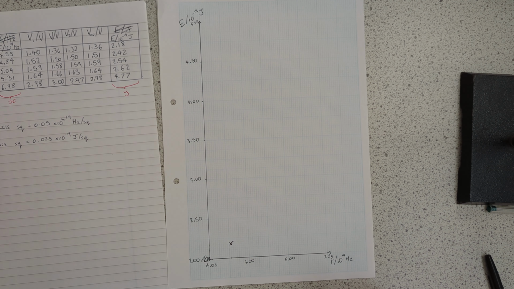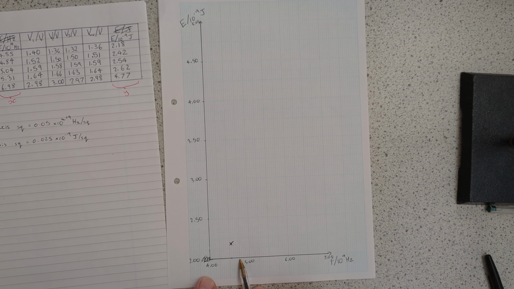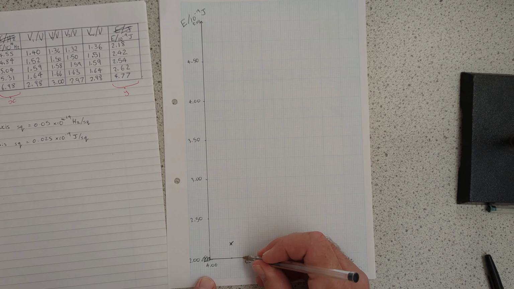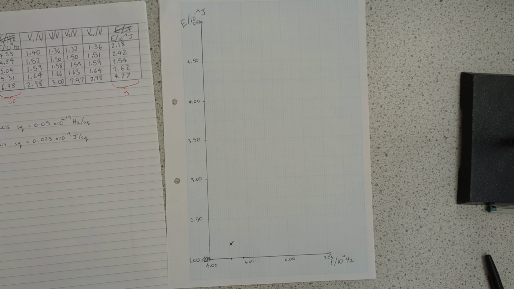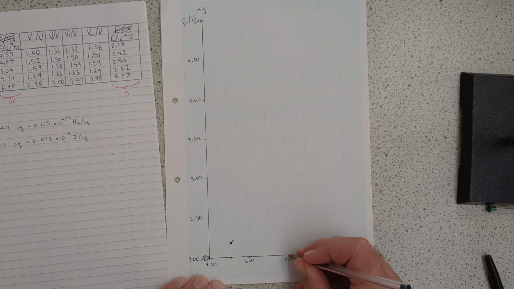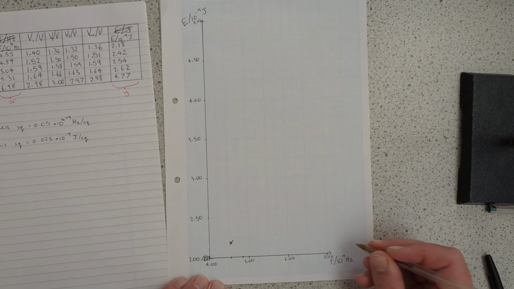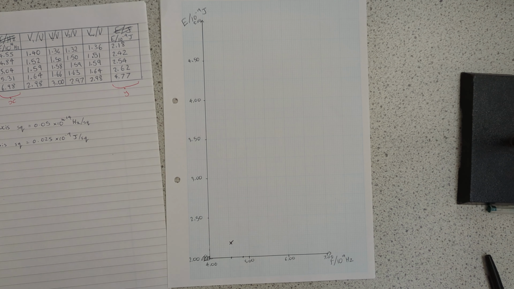There's the first data point. 4.85. So 4.5, 4.75, 4.8, 4.85. So that lines up with this bit there. Dots on the axis or anything that helps you, it doesn't matter. We're only going to be using the x's really, the line once we've drawn the x's.